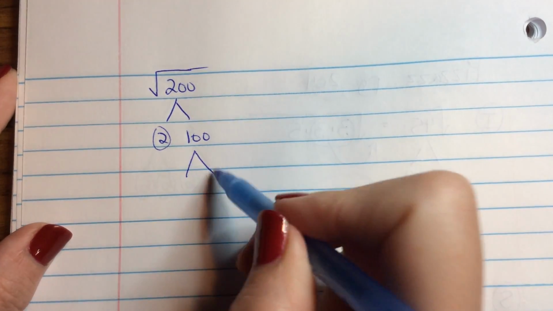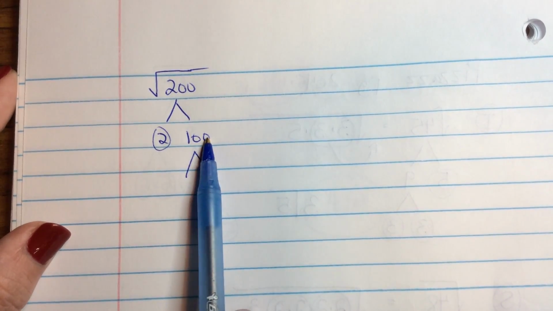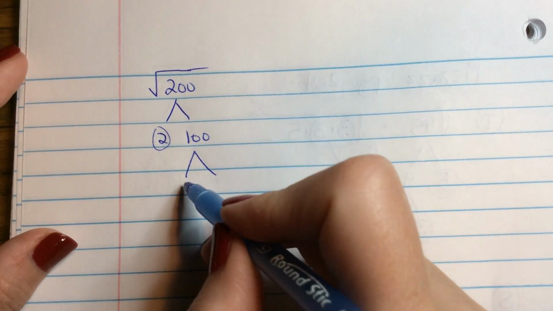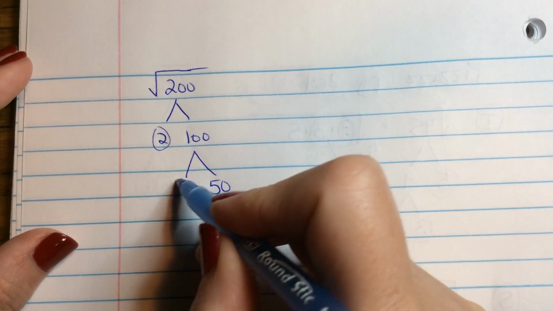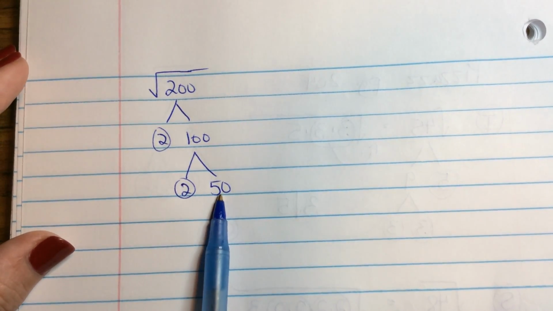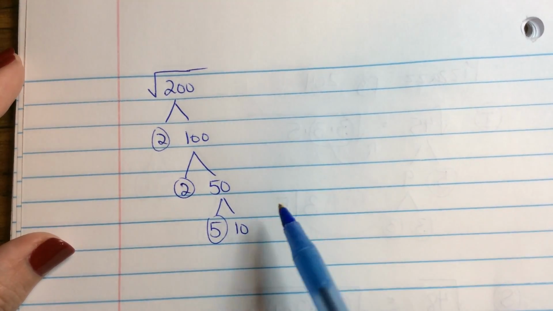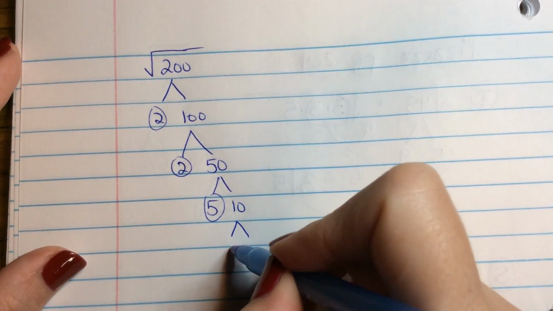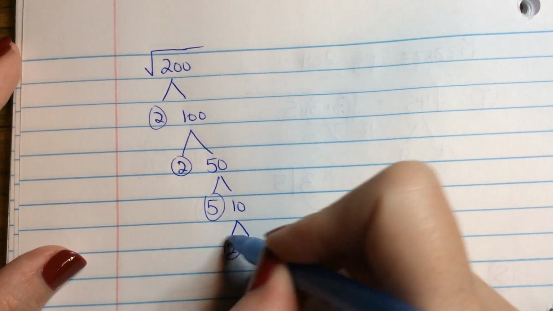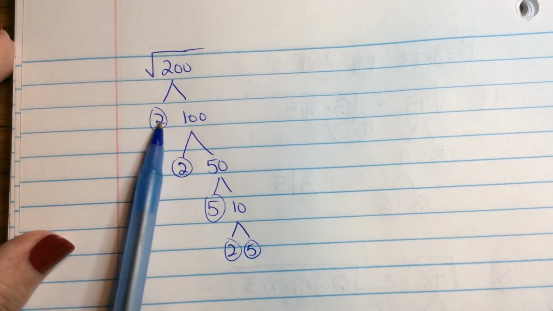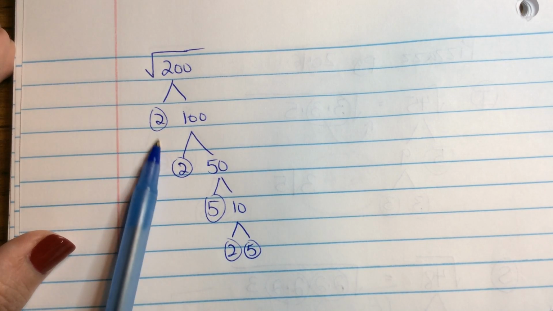Now if I had $100, how could I have that? I could have two 50s, right? And if I had a $50 bill, I could have five 10s. And I need to break this one down again to 2 times 5. So we have successfully broken down to all prime numbers.